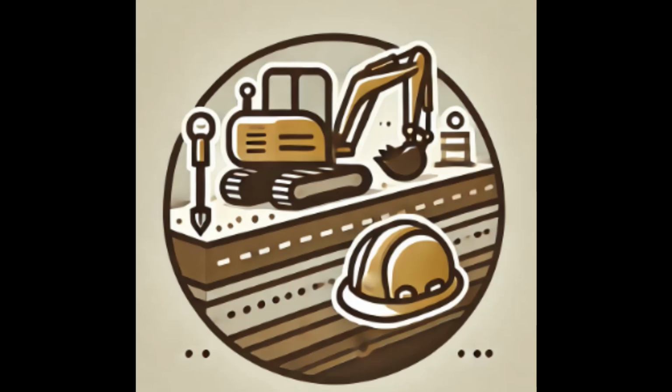So stable rock, why is it so stable? Well, it's rock. Stable rock's the most stable. It's solid, doesn't break apart easily. It's like the bedrock of excavation safety, literally.